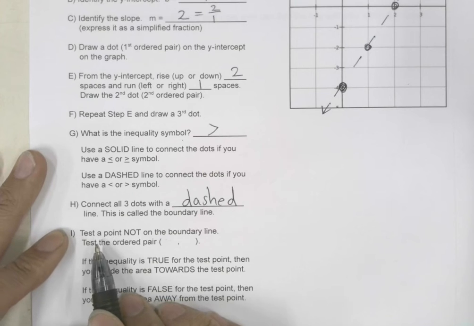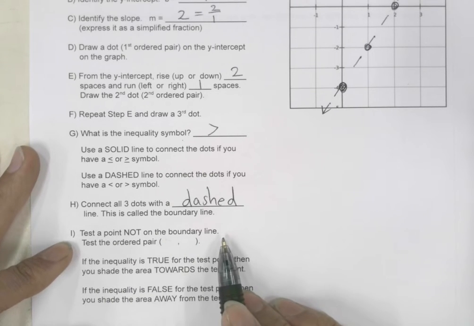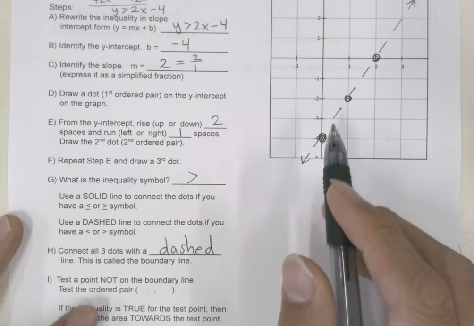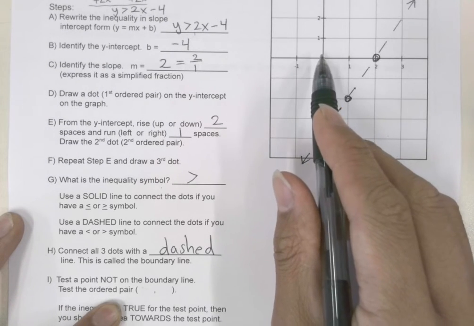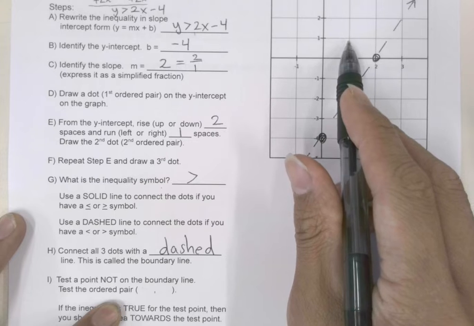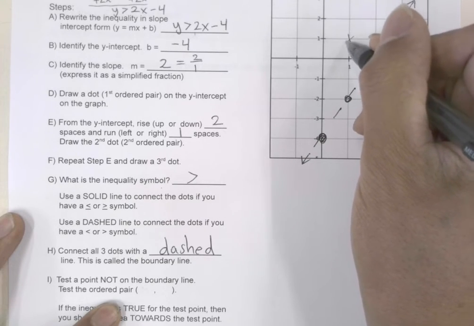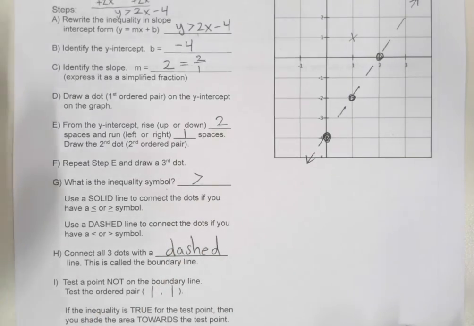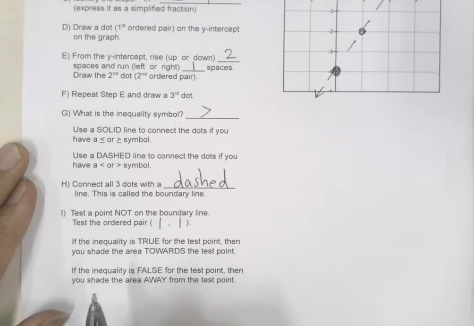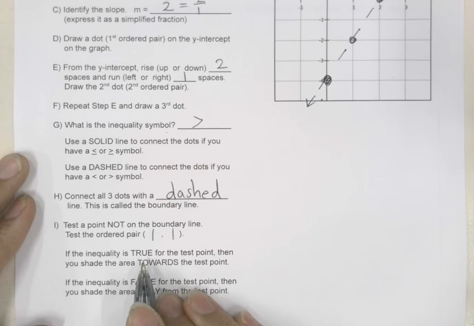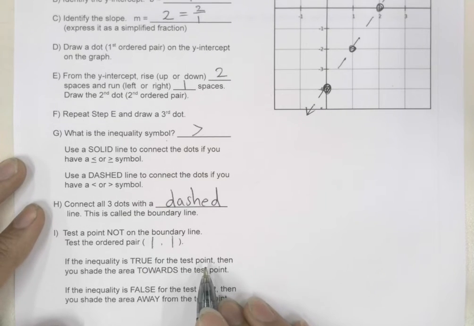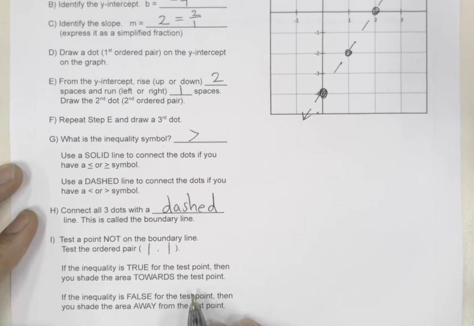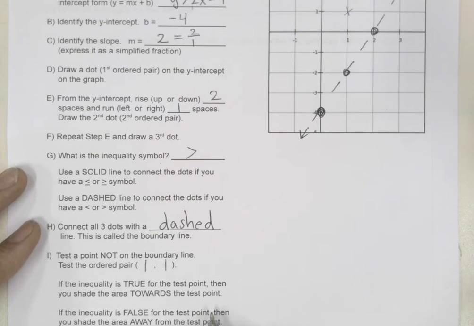Now we're going to test a point not on the boundary line. Alright, so let's go ahead and test a point not on the boundary line. Let's use 1, 1. Let's use this point right here. So let's do 1, 1. If the inequality is true for the test point, then you shade the area that includes that test point.